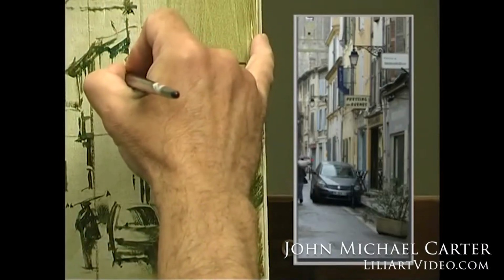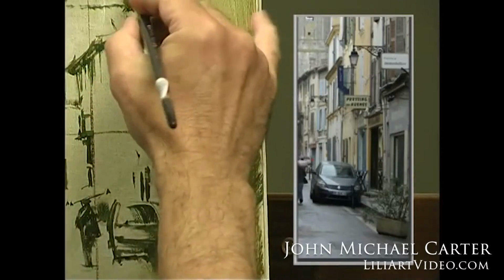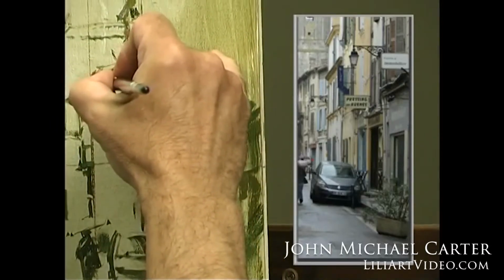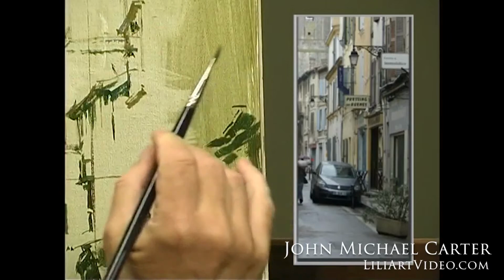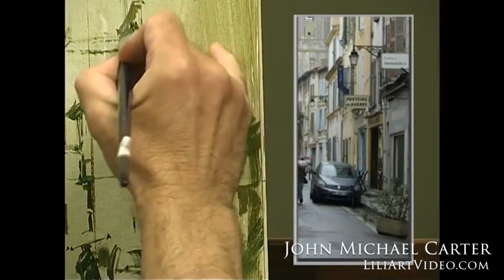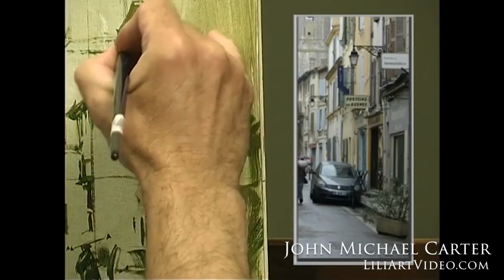They help to reinforce the perspective, and from a design point of view, they start to create interest for the eye.